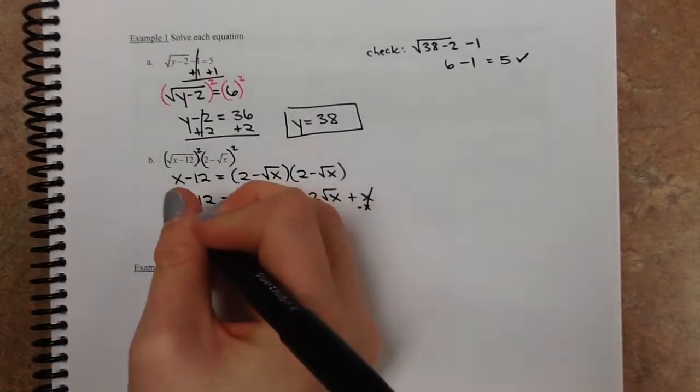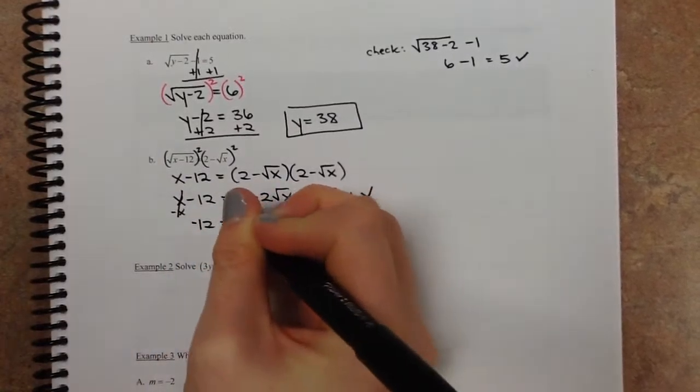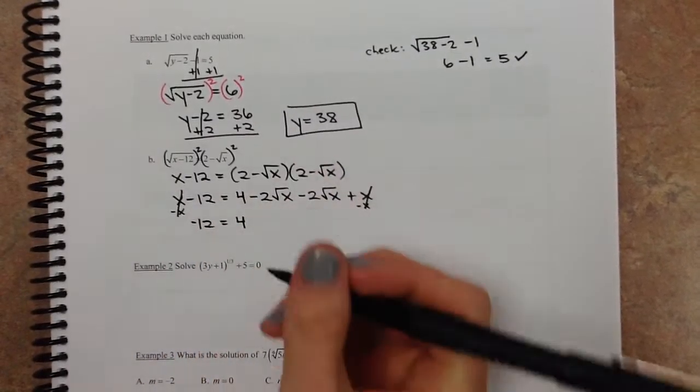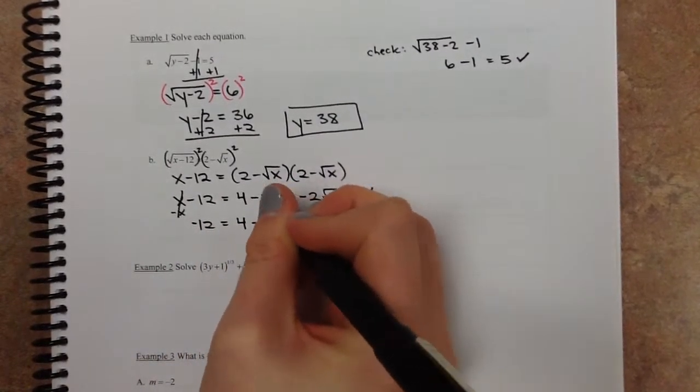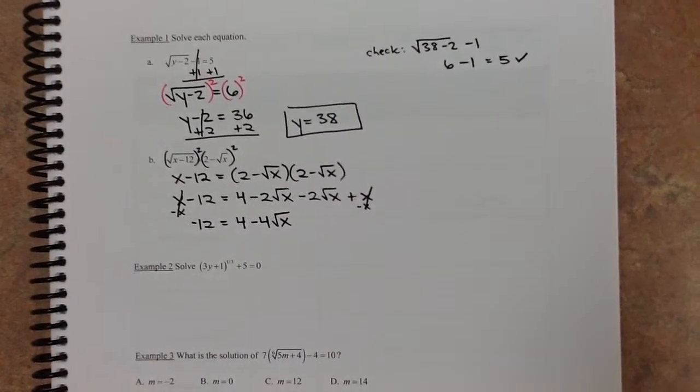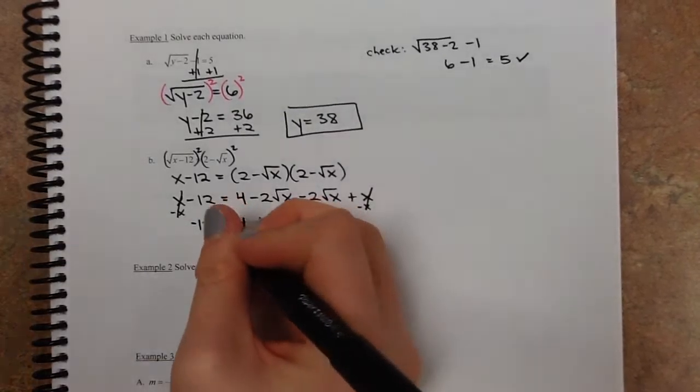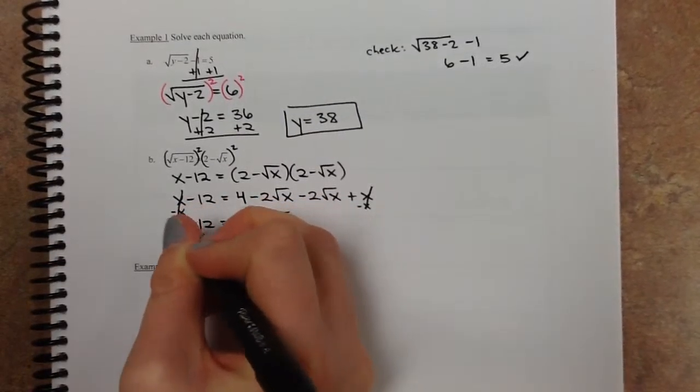And then I've got this negative 12 on the left, and I've got 4. This simplifies to negative 4 root x. So now I'm kind of starting my steps over. I'm going to get to the point where I can isolate that root x again. So I will subtract this 4 from both sides.